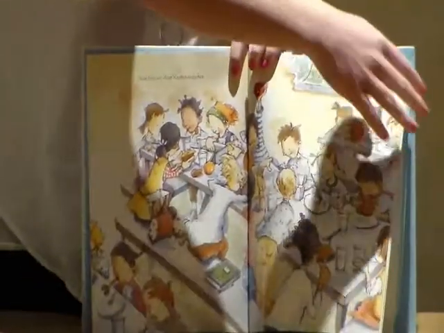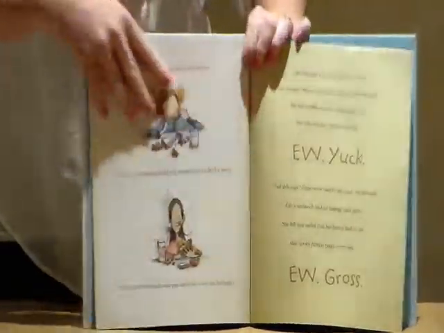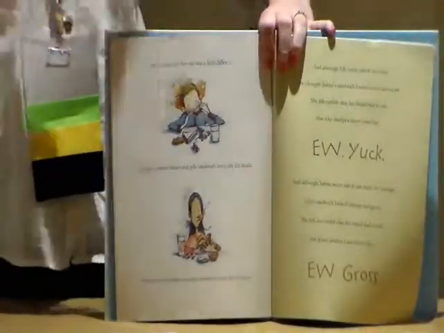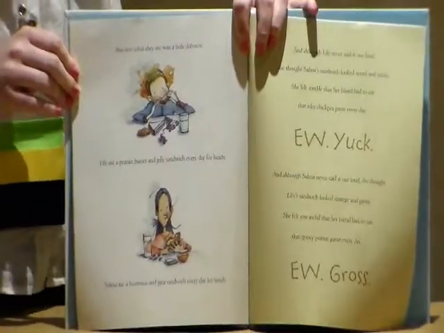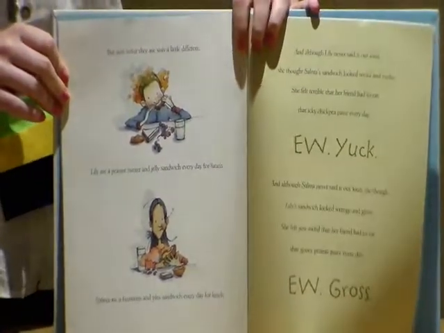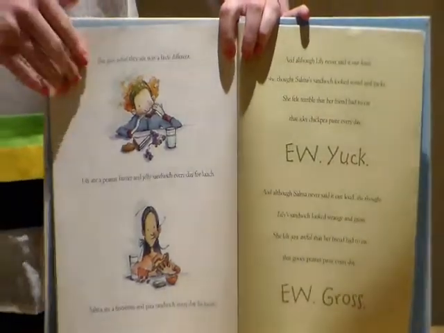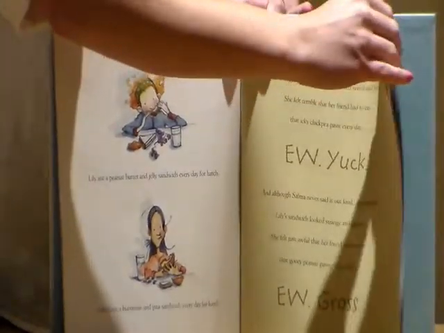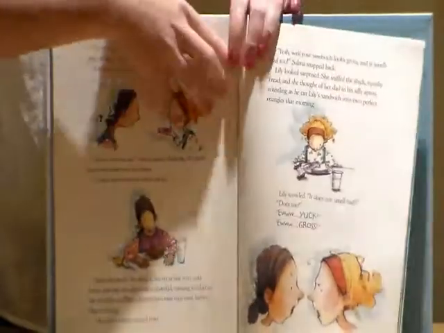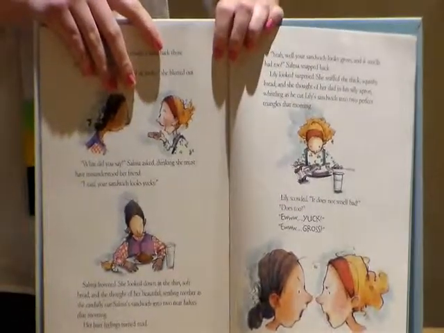So the problem was what they ate for lunch. They ate different foods. Selma had a hummus and pita sandwich, and Lily had peanut butter and jelly. Both girls secretly thought that their friend's sandwich looked icky, and they didn't want to taste it. They thought it looked gross. And so one day Lily just couldn't hold back anymore, and she told Selma that her sandwich looks gross.